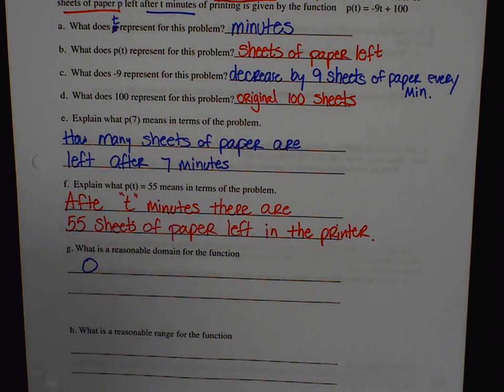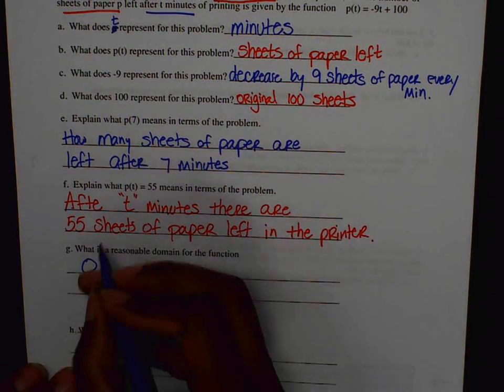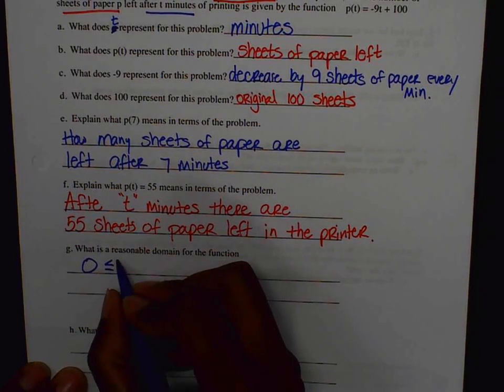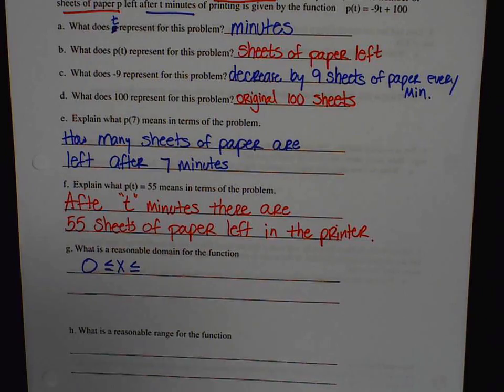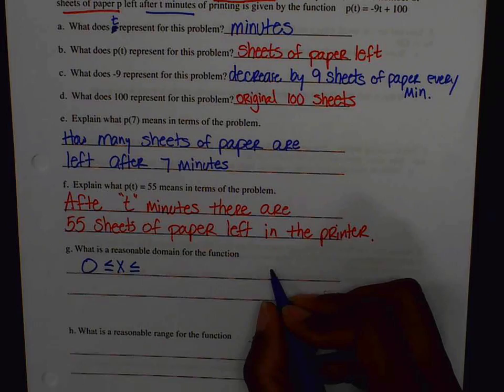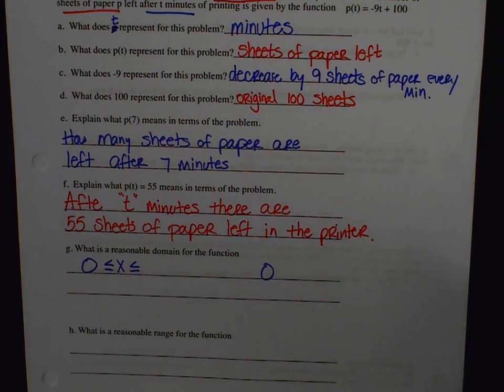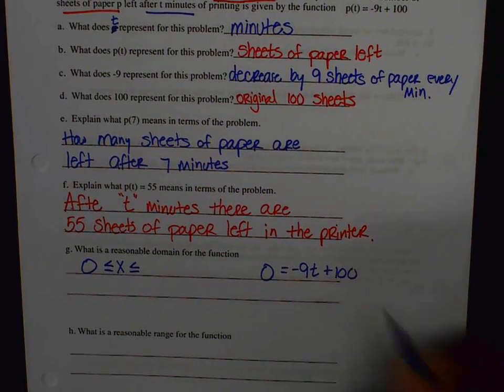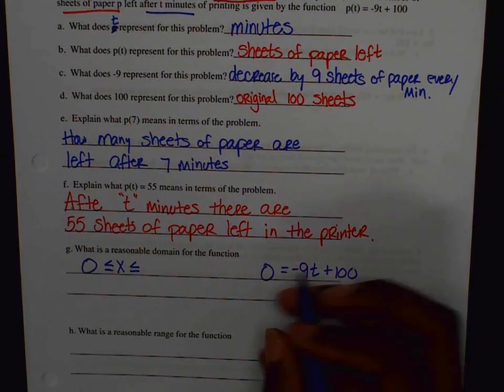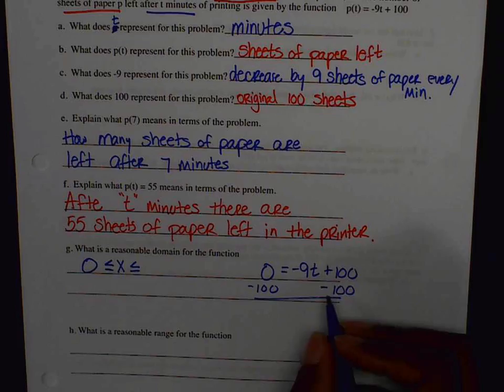And so for that part, we can do 0 is less than or equal to x is less than or equal to, and then we got to figure out, well, at what point does my paper run out? At what time would I not really have any more paper? And so we could do that by doing, well, the total amount of paper we'd have would be 0, and that would equal negative 9t plus 100, and we could solve for t in this case.